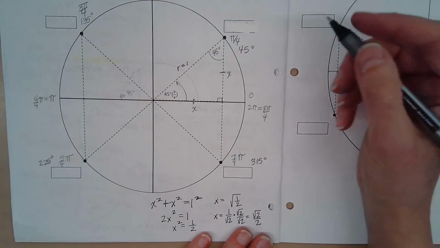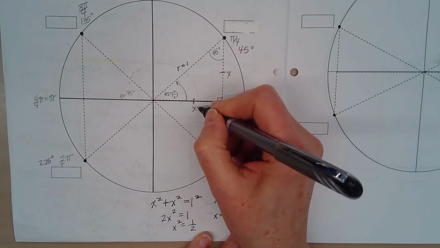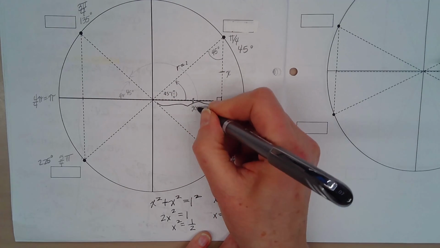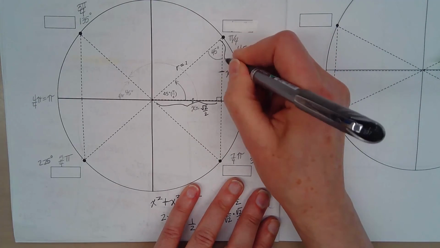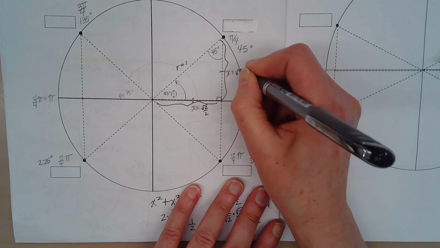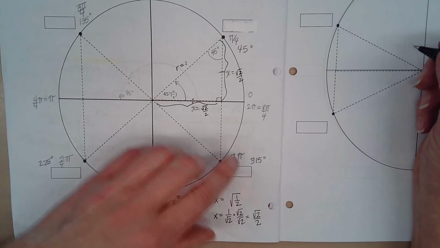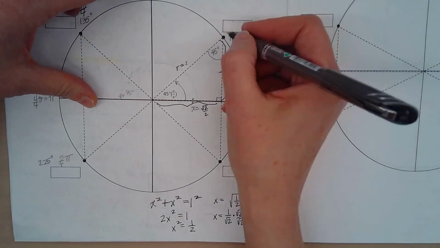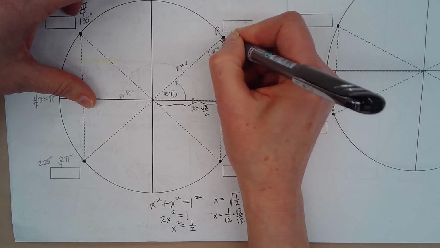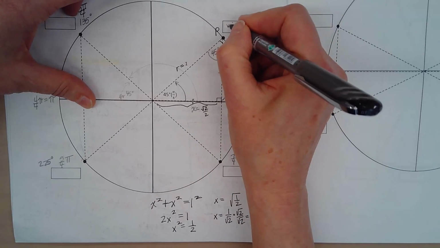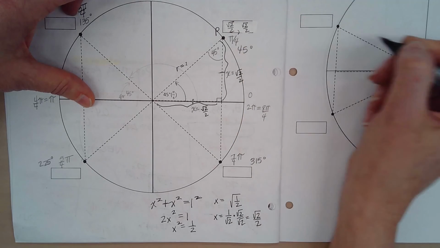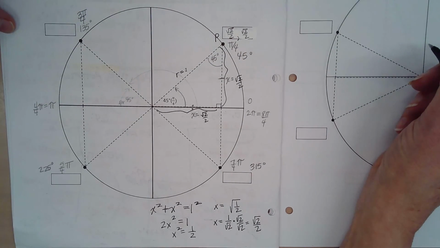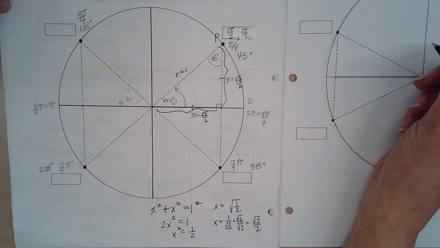Okay, so what that tells me is this distance equals 1 over root 2, or root 2 on 2, right? This distance, this side of the triangle, also has to equal root 2 on 2. Agreed? So the coordinates of this point, this is point P. The coordinates of this point, well, my x value is root 2 on 2. My y value is root 2 on 2. Okay? Would you agree with that?